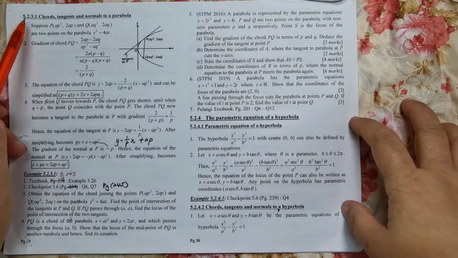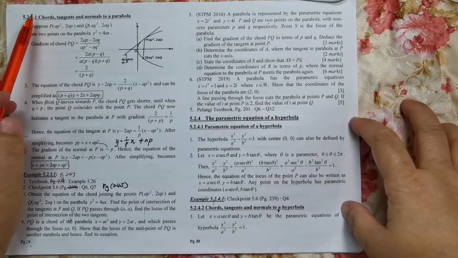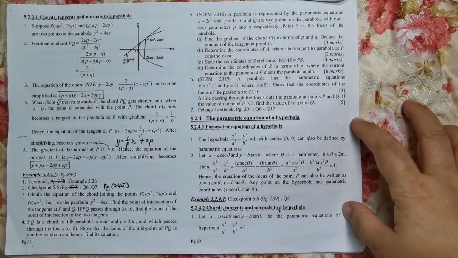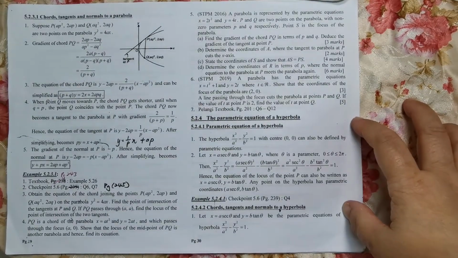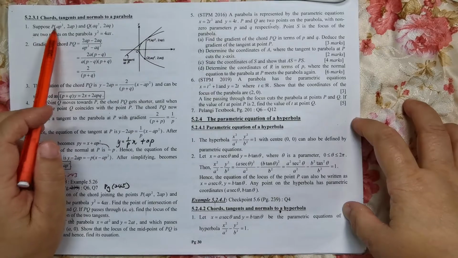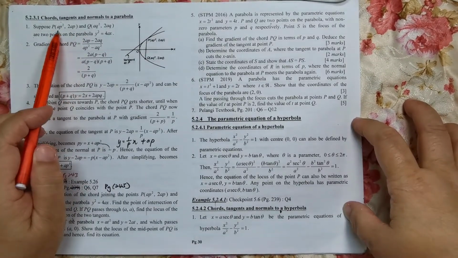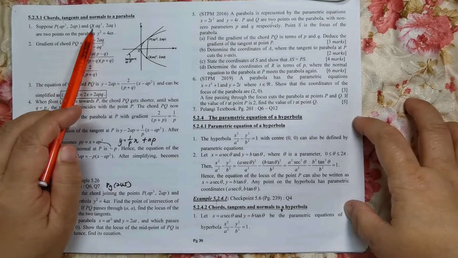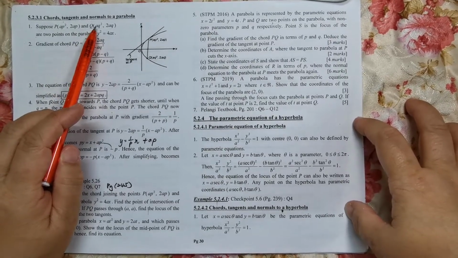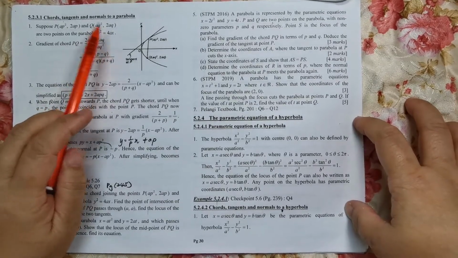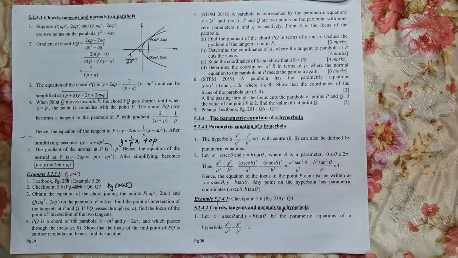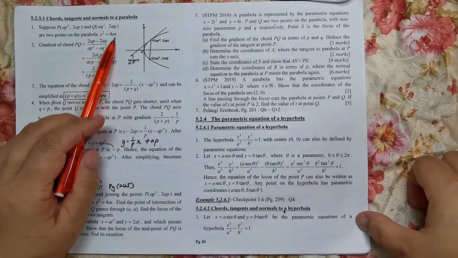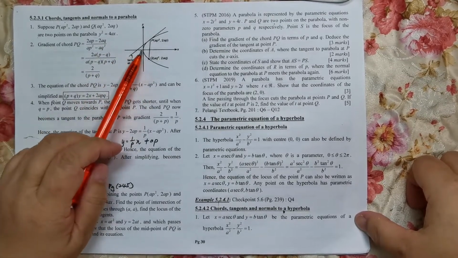Now to 5.2.3.1. How are we going to find the chords, tangents, and normals to the parabola by using the parametric equation, meaning involving the parameter? Suppose that point P has parametric coordinates (ap squared, 2ap), and another point Q also lies on the parabola with coordinates (aq squared, 2aq). So these are 2 points on the parabola y squared equals 4ax. This is an example where the vertex is at the origin.